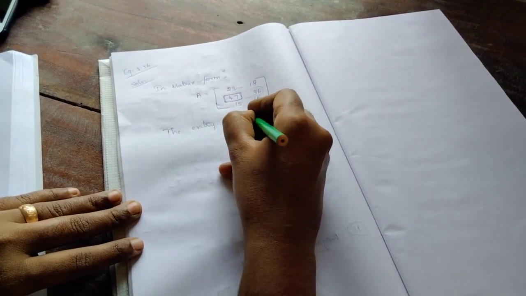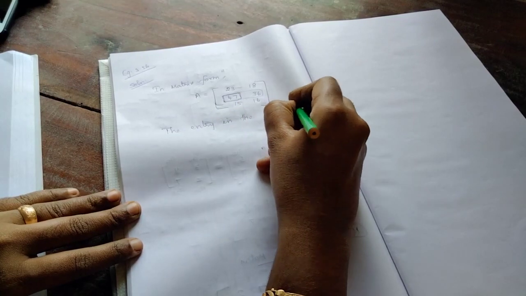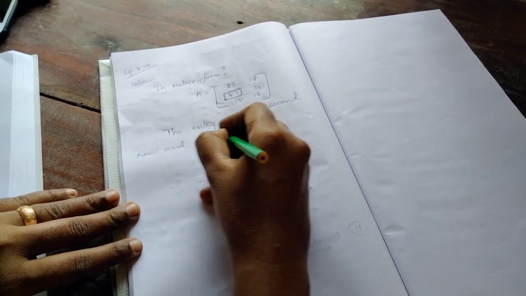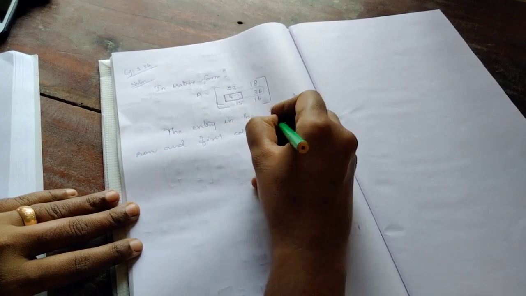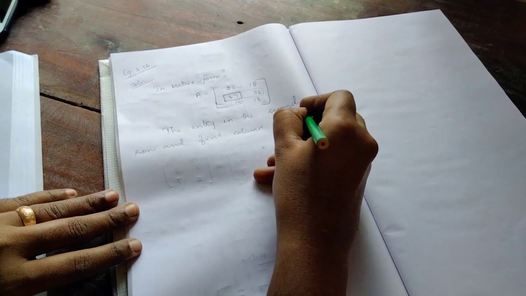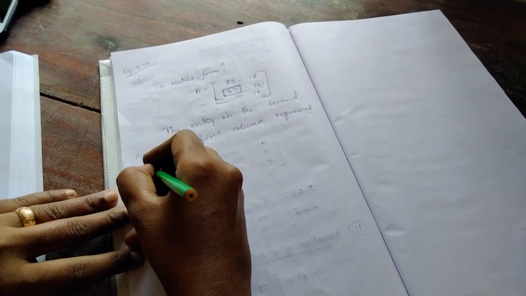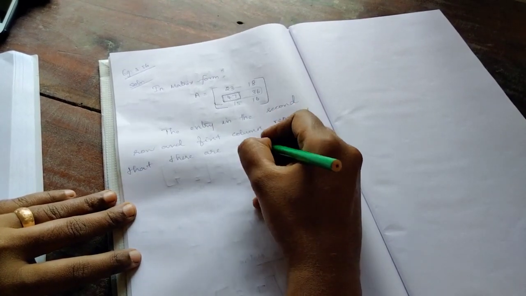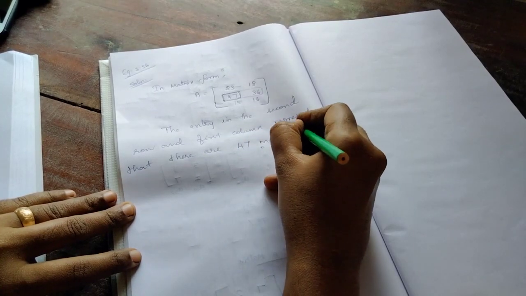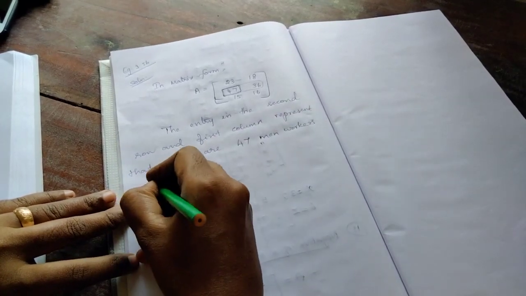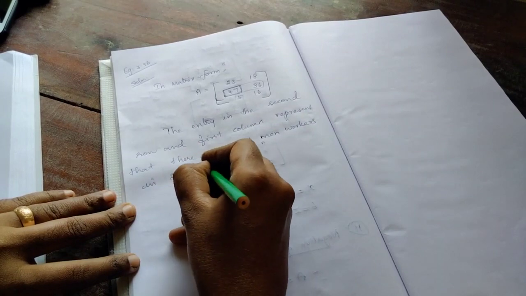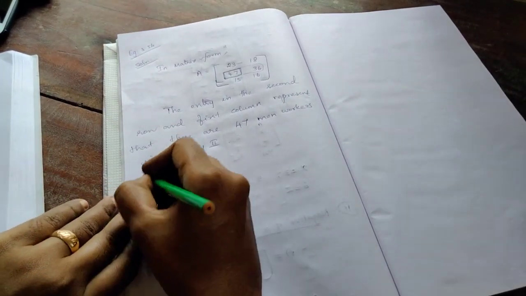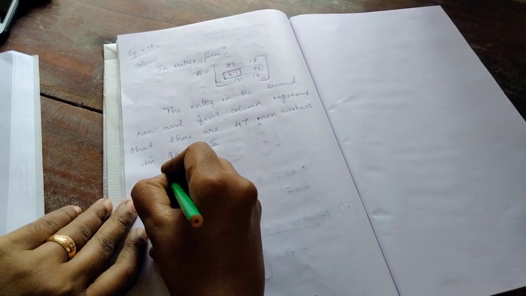So we should conclude that the entry in the second row and first column represents that there are 47 men workers in factory 2. That's all. Okay. Then example 3.57.